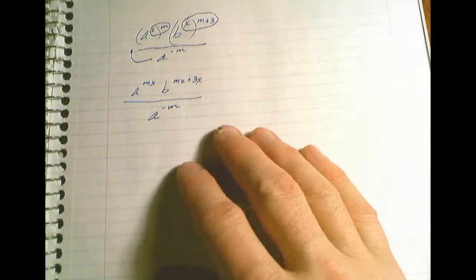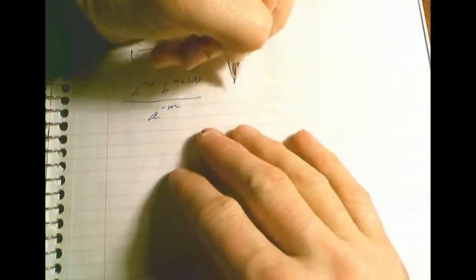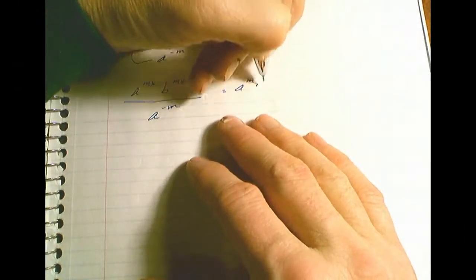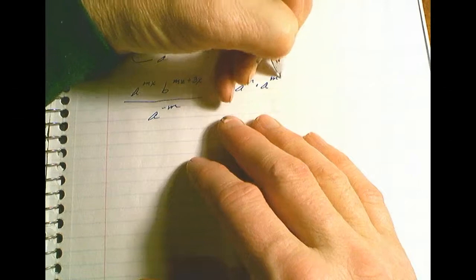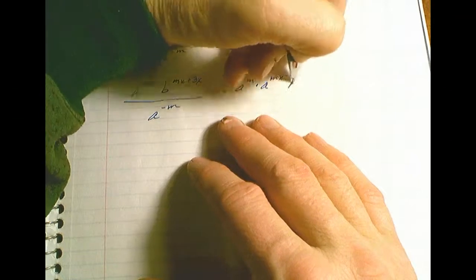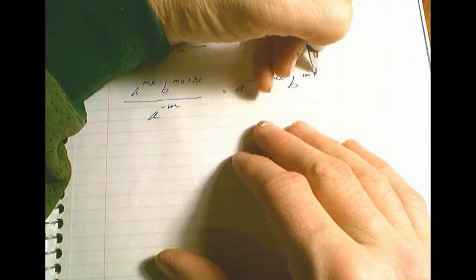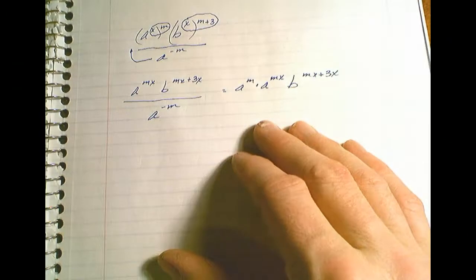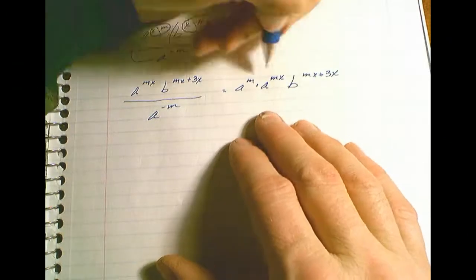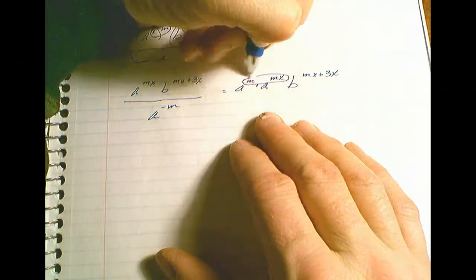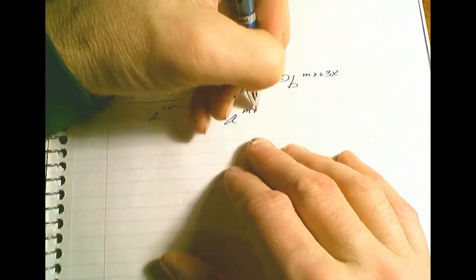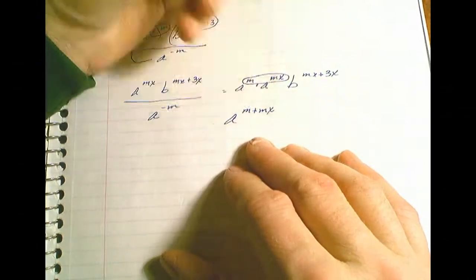Okay, so at this point I'm going to bring my a to the negative m up. So let's just put it up here with my a to the mx, and I've got my b to the mx plus 3x. Okay, so at this point, my exponents are added. a to the m plus mx. That's all I can do.